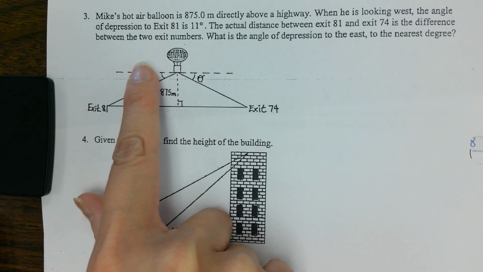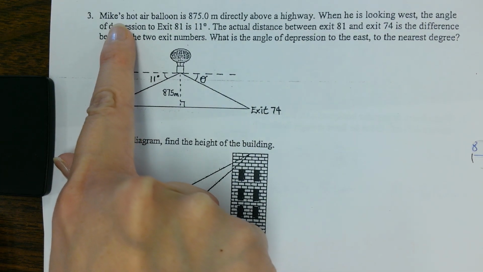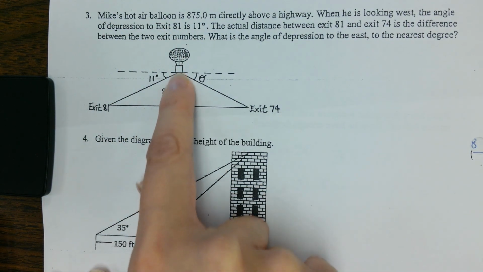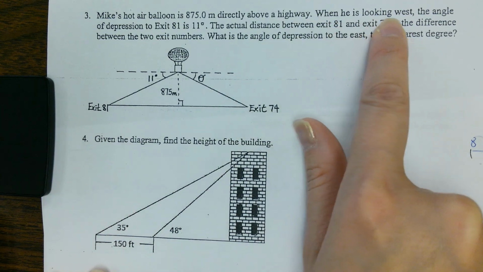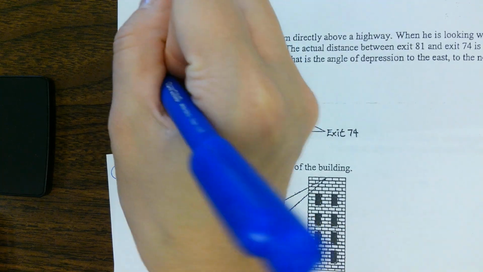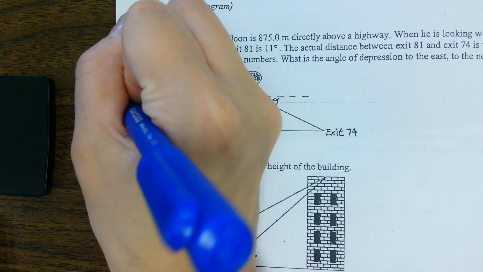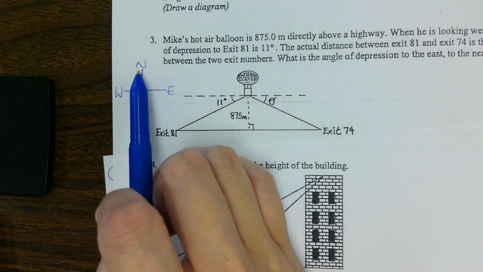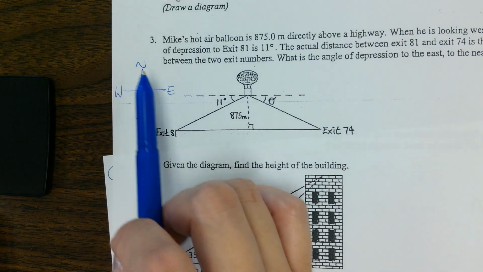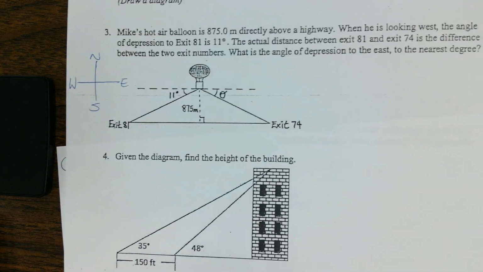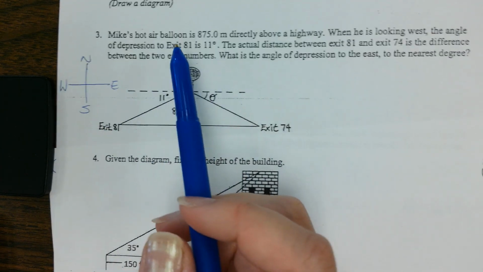Okay. Number 3, some people had trouble with this one. All right, the trick right here was the units. So pay attention to units. Mike's hot air balloon is 875 meters high, directly above the highway. When he was looking west, so remember the compass. Today we'll also go over some examples where it involves north, east, south, west. Okay, if you don't know yet, north is always pointing up. So remember the directions, because in today's lesson we will be using the compass.